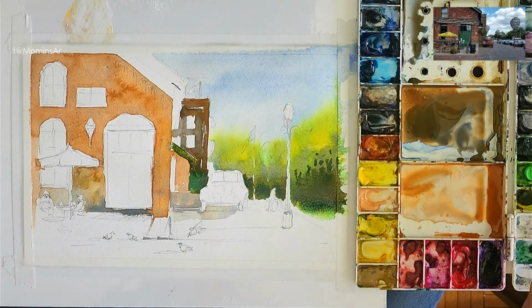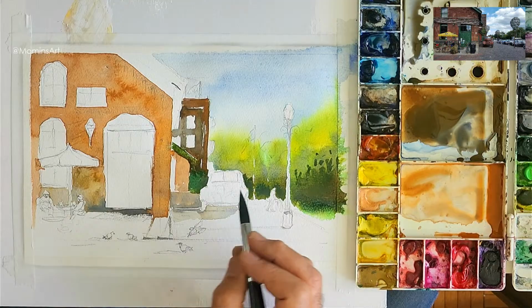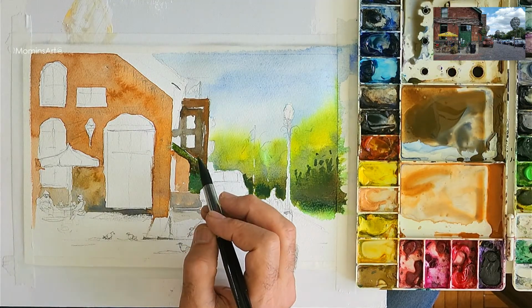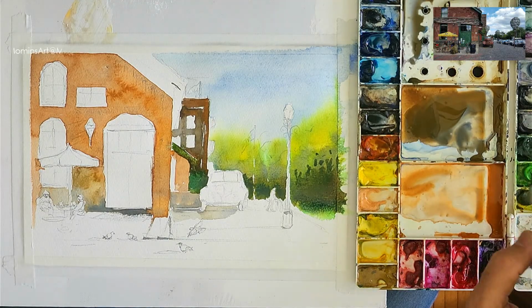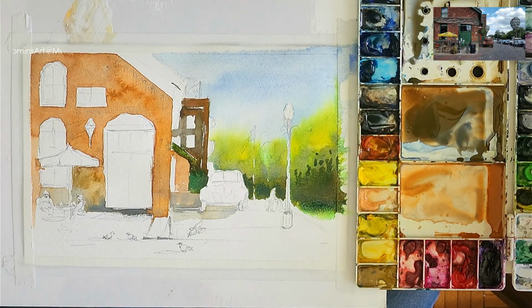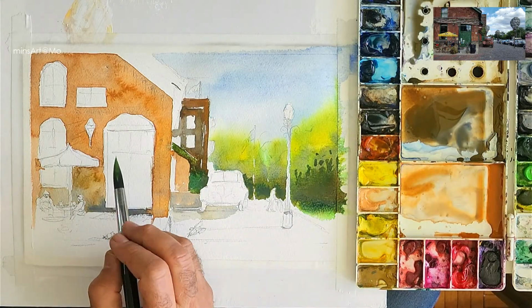How much time do we have? Okay, we have a half hour. So this seems like a small painting, but it is a big painting, detail-wise. So there's a lot of detail. Okay, let's get the color of the door. That's a magic door.